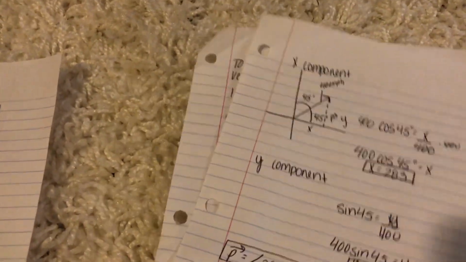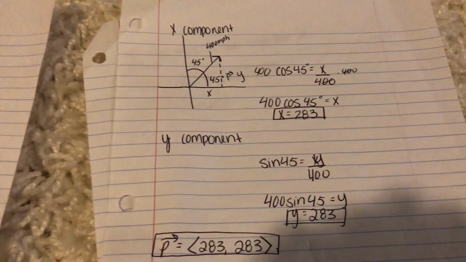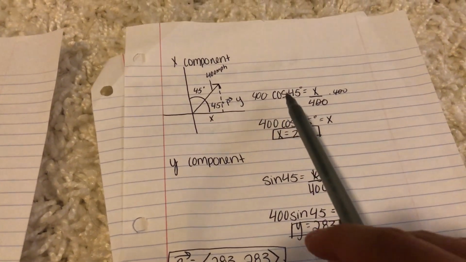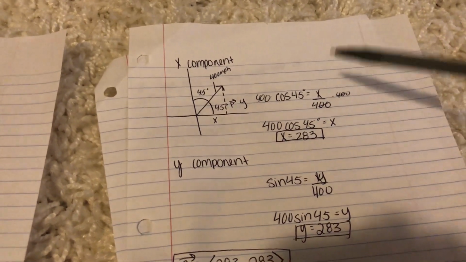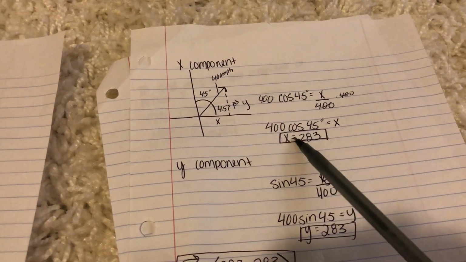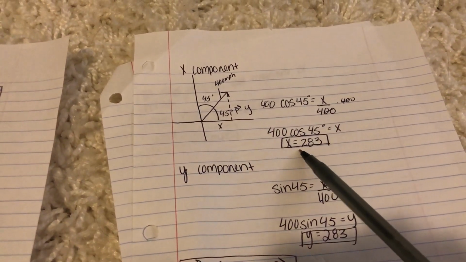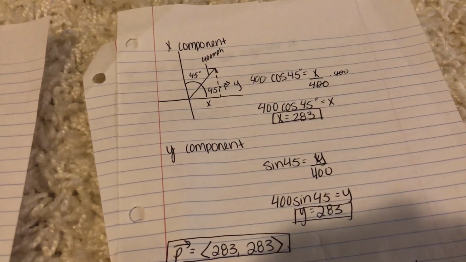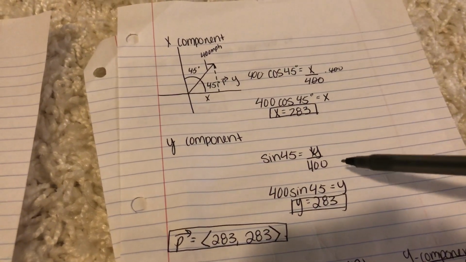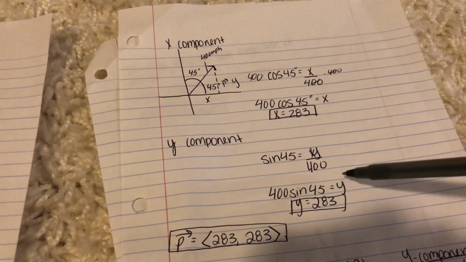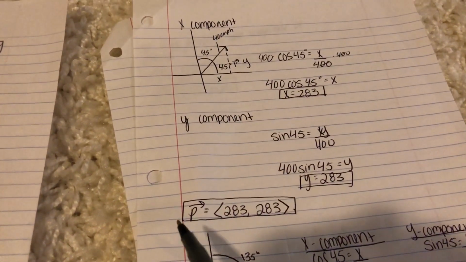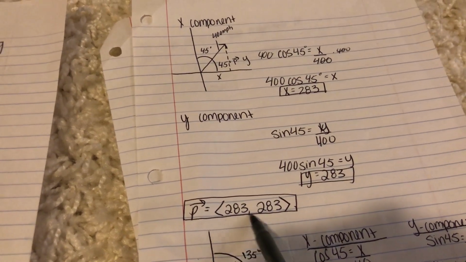So if you find the x component of the plane, you're going to take cosine of 45 degrees equals x over 400. So if you solve that for x, it will give you 400 cosine of 45, and x is going to equal 283. And the y component would be sine of 45 equals y over 400. So 400 sine of 45 equals y, and then y equals 283. So the vector for the plane would be 283, 283.